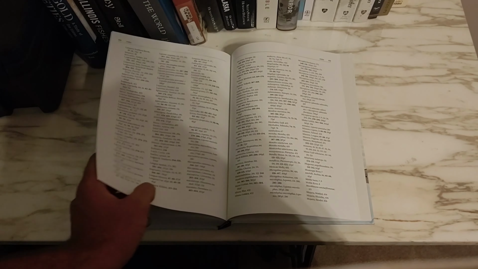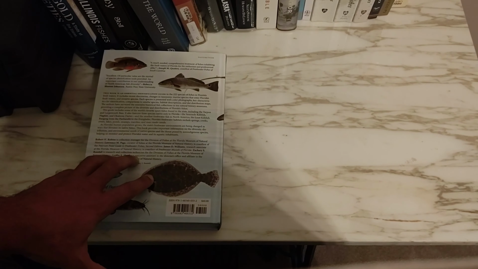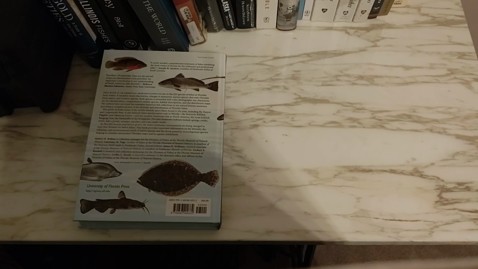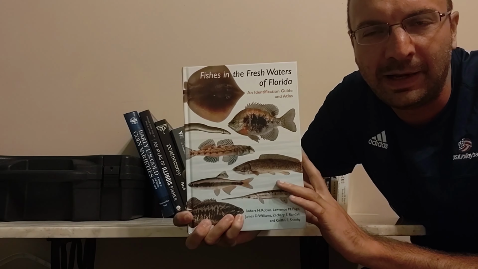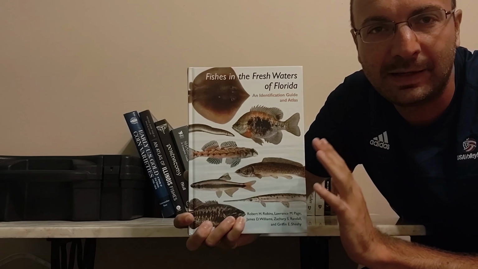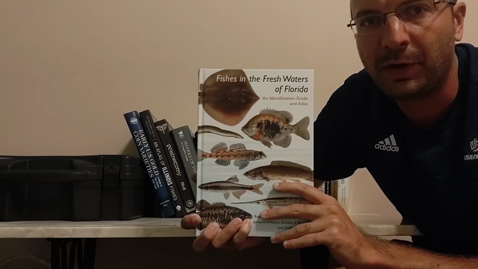But that's essentially going to do it for the book. We got more of an appendix and whatnot, just like any other book. So let me take a minute and let's wrap up what I think about this book. Alright, so Fishes in the Freshwaters of Florida, an identification guide and atlas. I think it is an excellent book. I've got a lot of fish identification books, and I think this is one of the better ones.